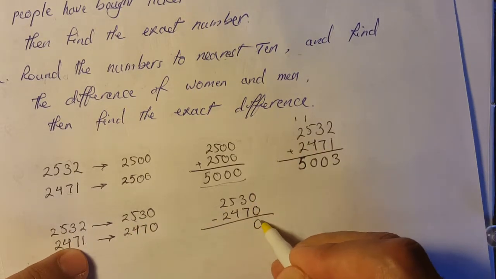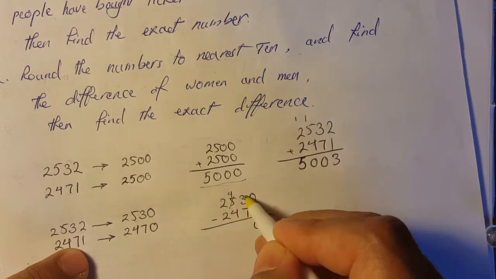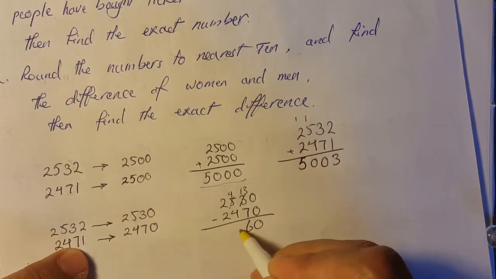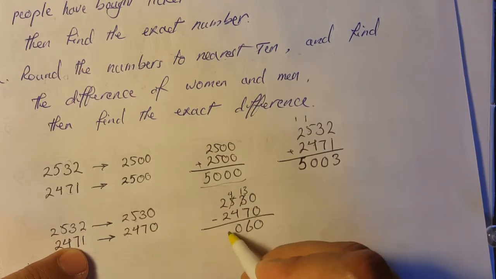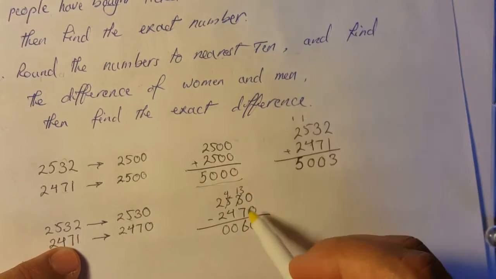Okay, 0 minus 0, 3 minus 7 not possible. We have to borrow. It will be 4, it will be 13. 13 minus 7 is 6. 4 minus 4 is 0. 2 minus 2 is 0. So 60. The difference of men and women is 60.